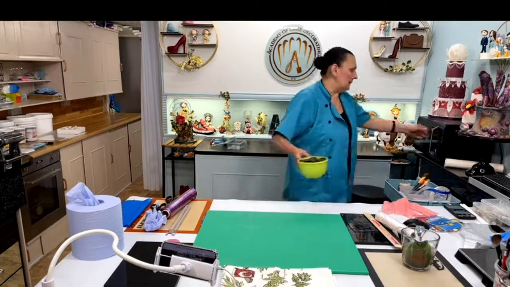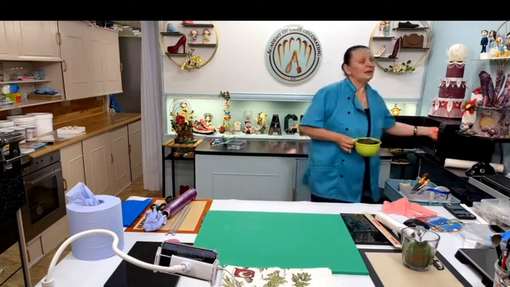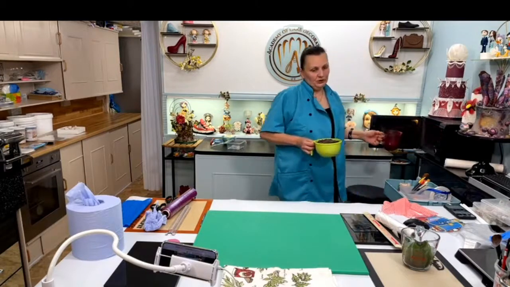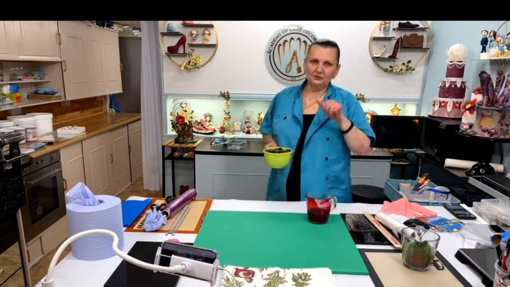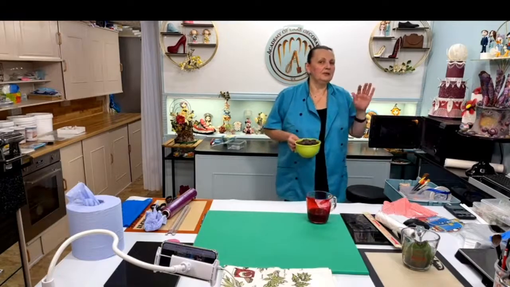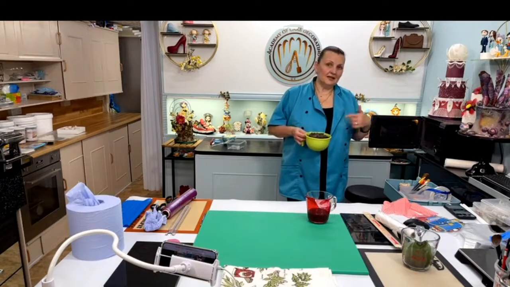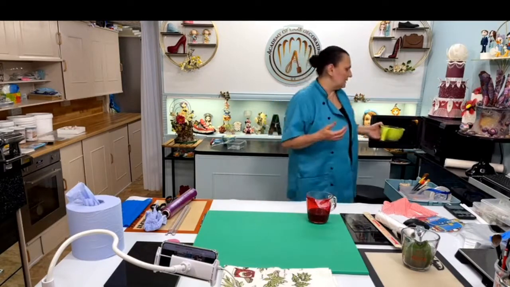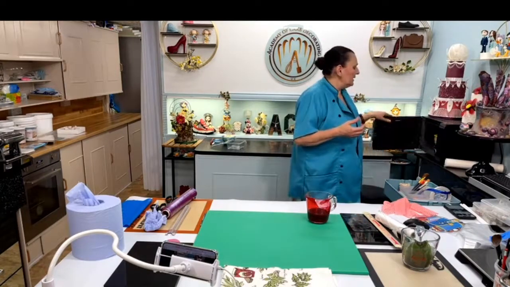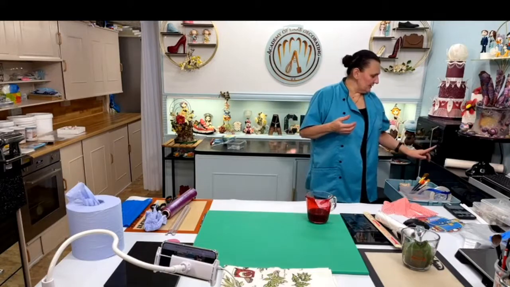So I'm going to pop it in the microwave. Same like with the chocolate, you cannot set it to 3 minutes and forget about it. It needs to go through 30 seconds. You have to stir. 30 seconds, have to stir and see how long it takes for everything to get melted. So we'll just set it to 30 seconds.